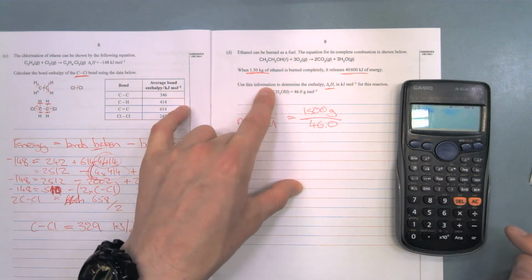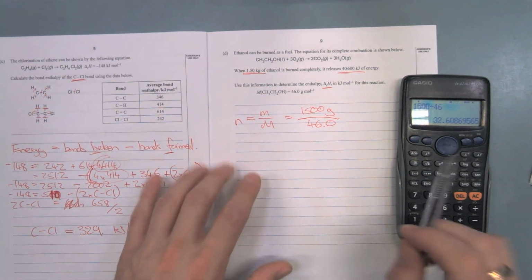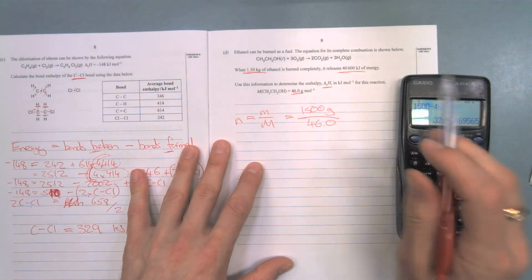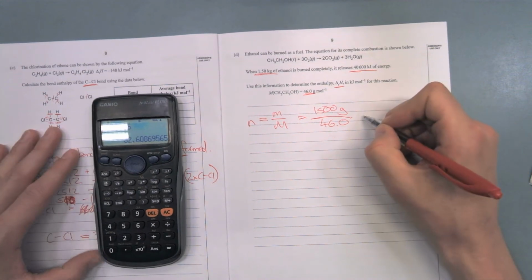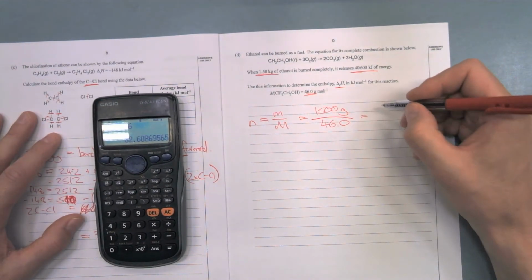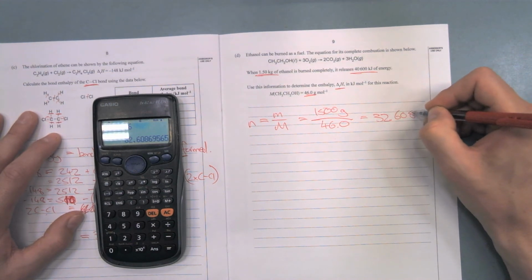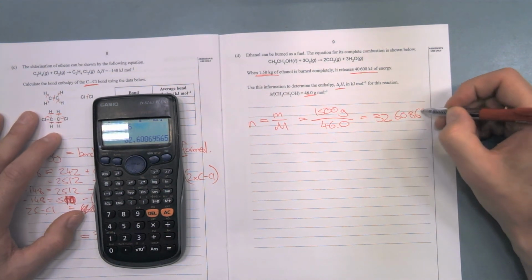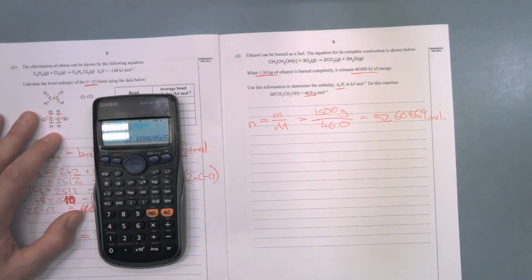Make sure you're using grams. Divided by 46 equals, notice how they've given this in 3 sig fig, by the way, guys, 32.60, 0.869 moles. Alright, I'm going to leave it like that for now. So that's how many moles we've got.